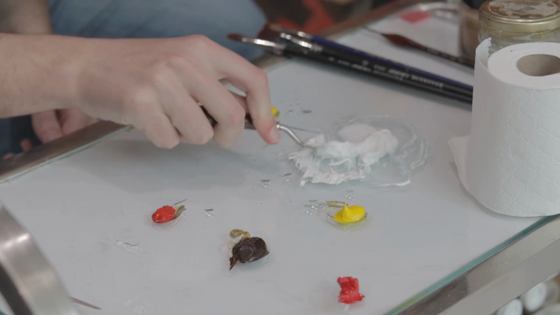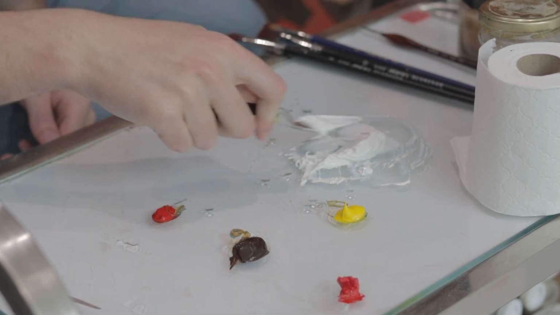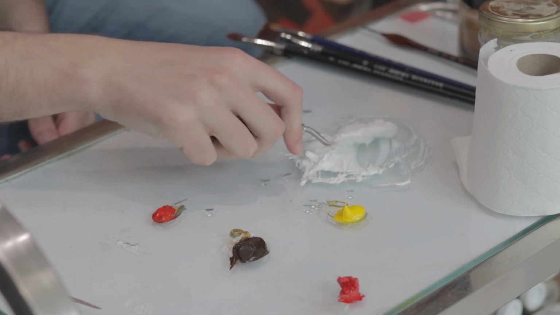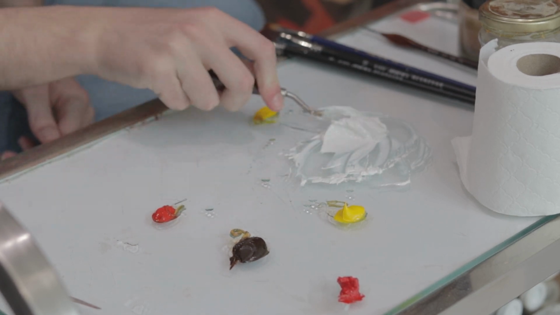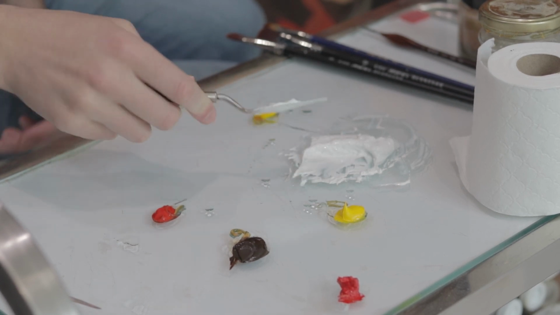Throughout earlier stages, I also tend to add liquid and turpentine too, as I want the first layers to dry quickly so I can work on top of them. Towards the end of my painting, I tend to stick with linseed oil to render finer details and gradients.